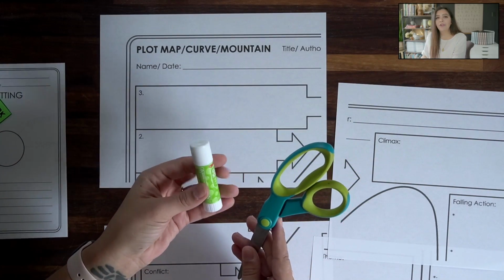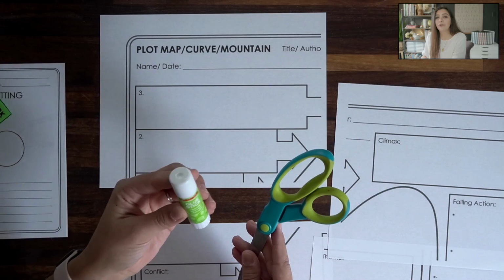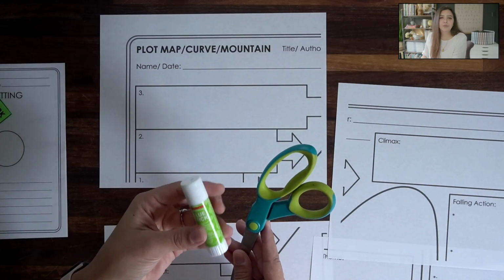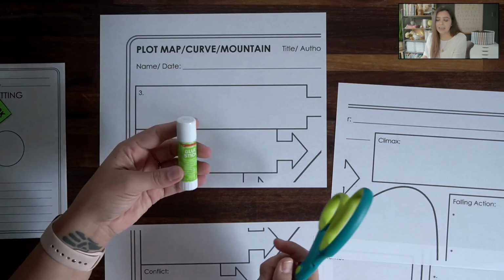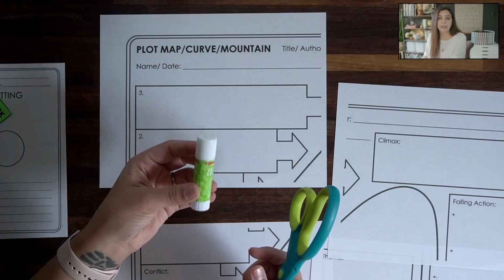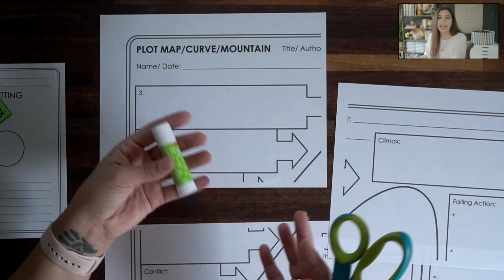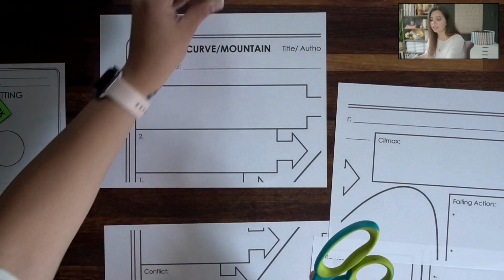I have used both, although if you're writing on it and you use tape, with your markers you're going to be able to tell that it's tape. So if you want to use glue, it is a little bit more time that you're going to be putting into it, but it still works.